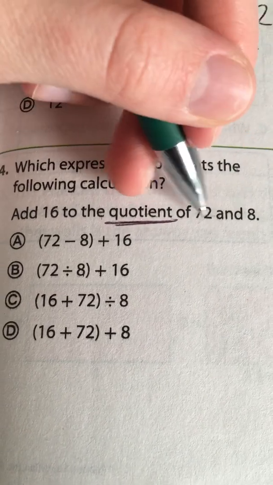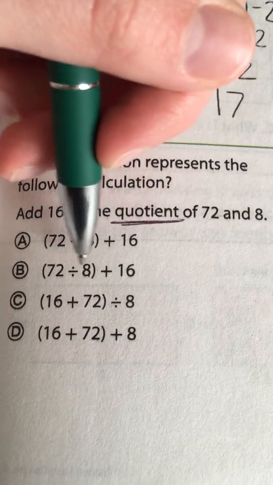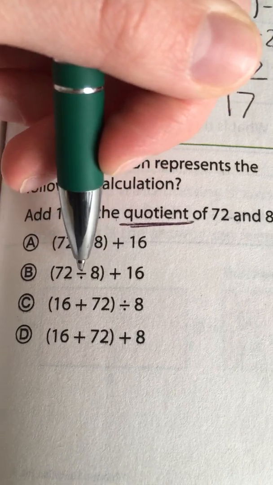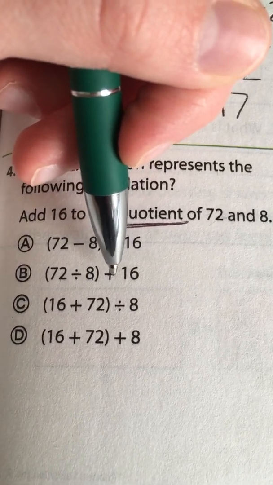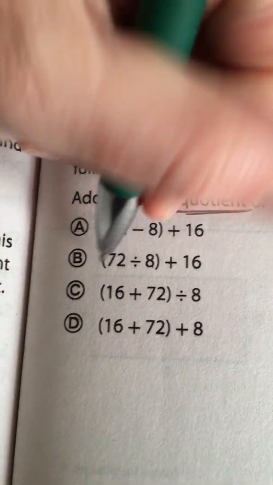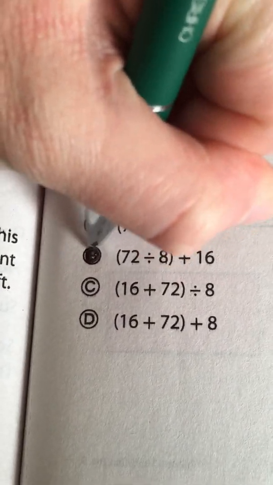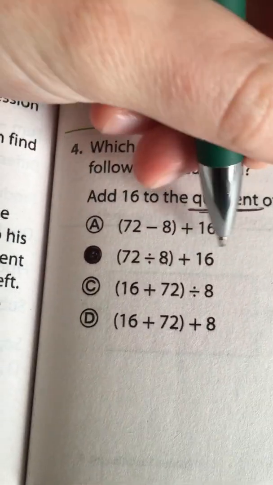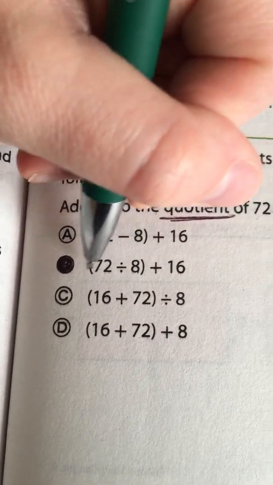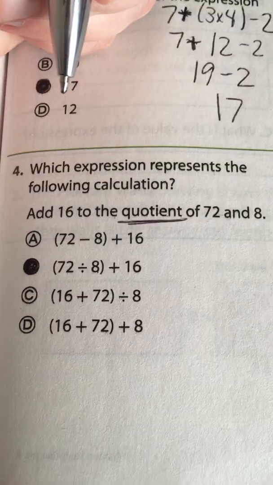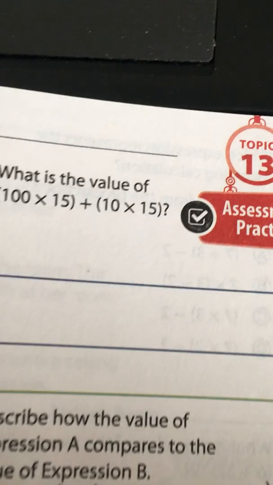So I know 72 and 8 are going to need to be divided. So that's looking like B. And then it says add 16 to that, and that is adding 16. So my answer is B. Add 16 to the quotient of 72 and 8. B is my answer.